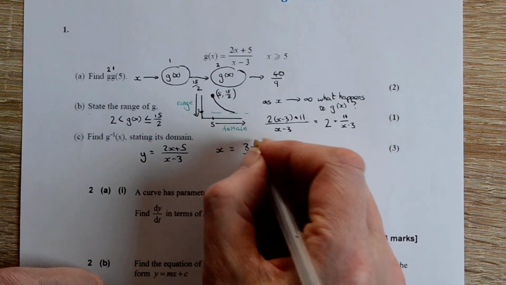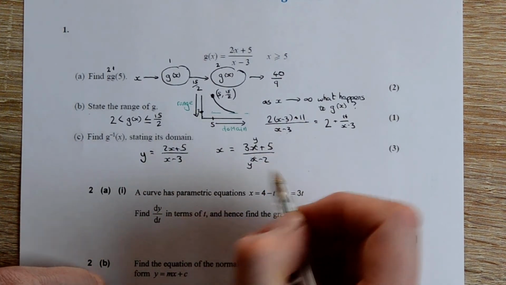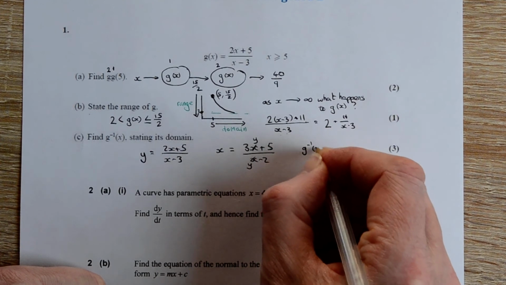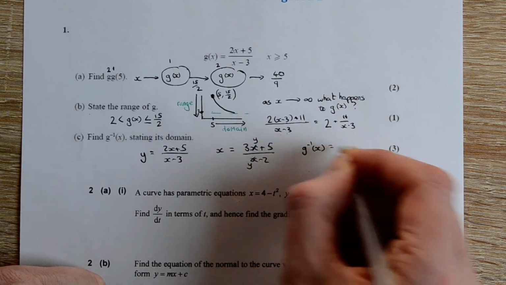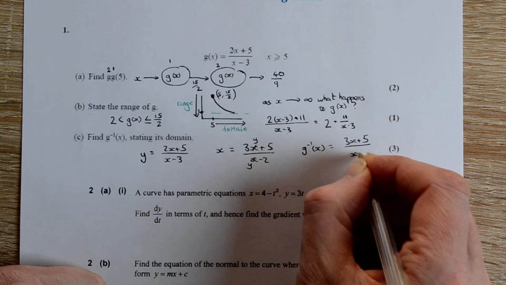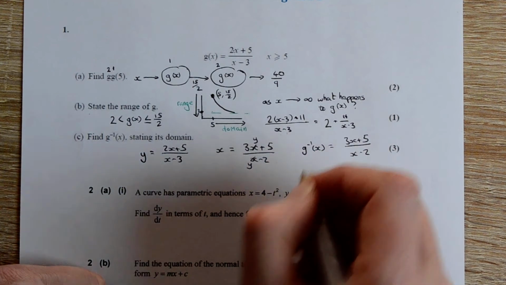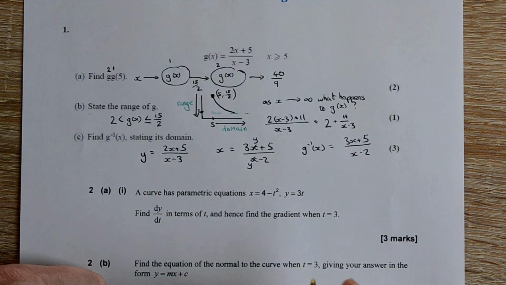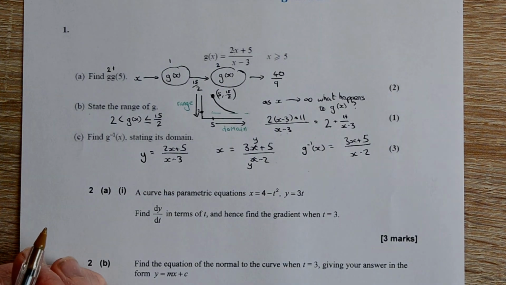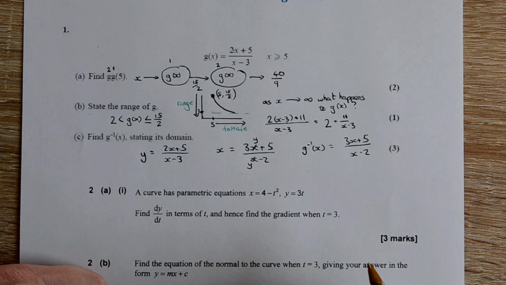So those should be y's, and then you swap the x's and y's over, and instead of a y you put your inverse function. We've swapped the y's for x's, and instead of the y we put the inverse function. We found the inverse function. We still need to state its domain. This is something that we seem to have forgotten or not revised.